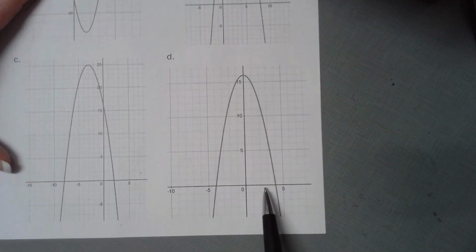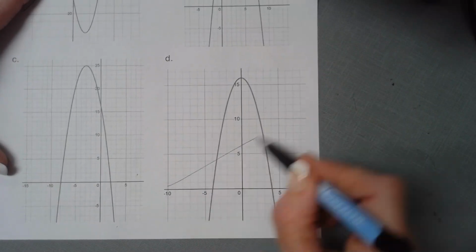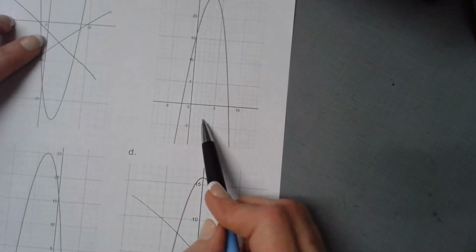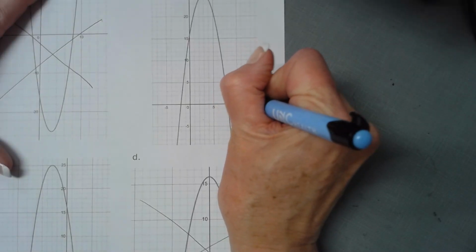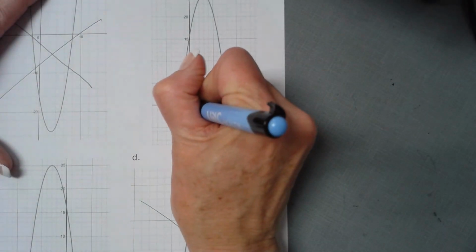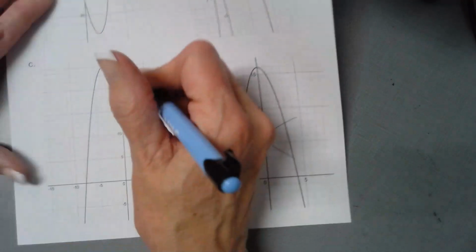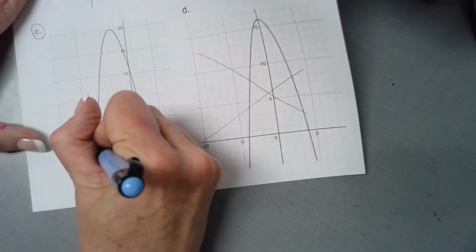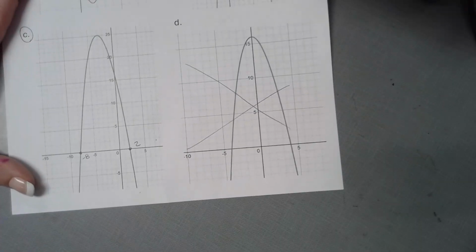This is incorrect here because our x-intercepts are 4 and negative 4. This is incorrect here because my x-intercepts are positive 8 and negative 2. The correct answer was C. X-intercepts are negative 8. Did I do that right? Yeah. X-intercepts are negative 8 and positive 2. C was the correct answer.